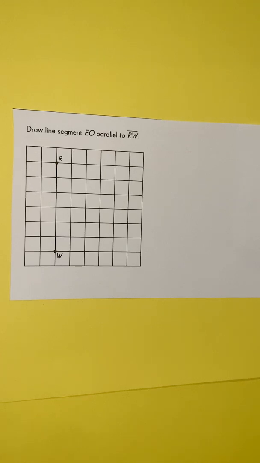Today, fourth graders, we're going to work on drawing parallel lines. Remember, parallel lines are two lines that have the same distance between them and will never cross, no matter how far out they extend. So today, we're going to work on drawing parallel lines on grid paper and on plain paper. Let's start with the grid paper.